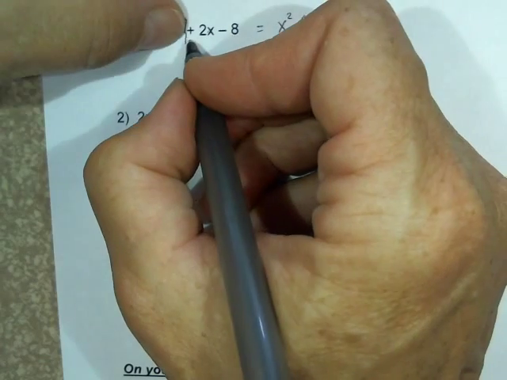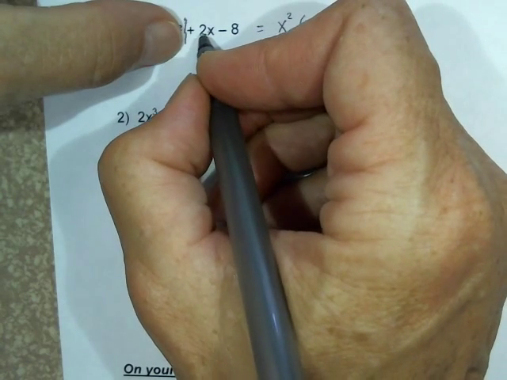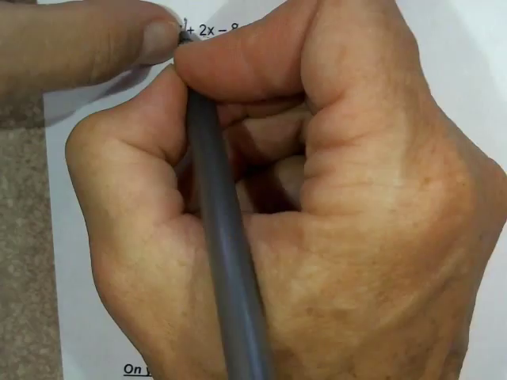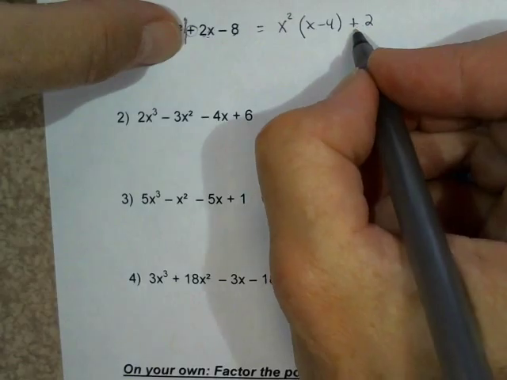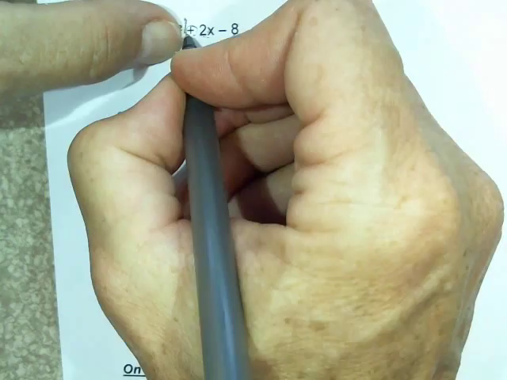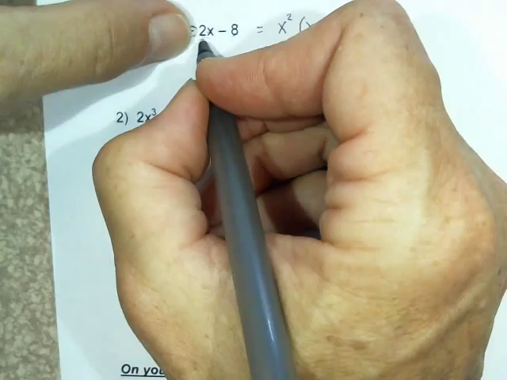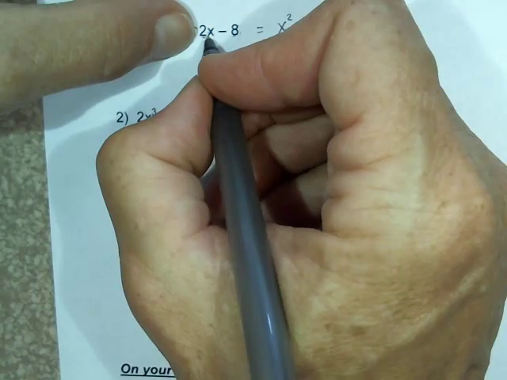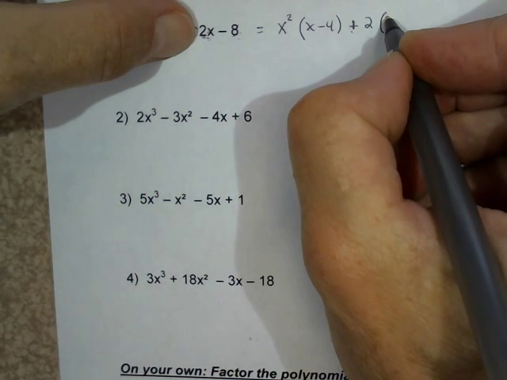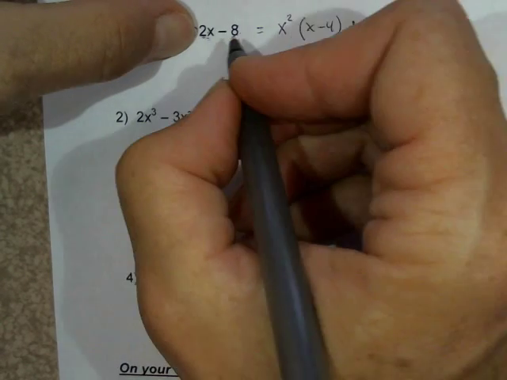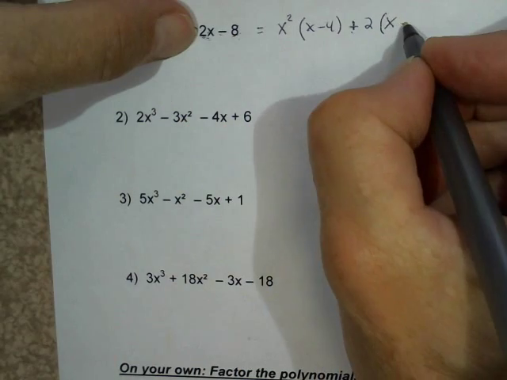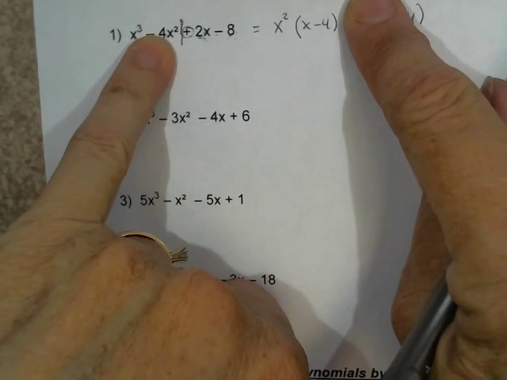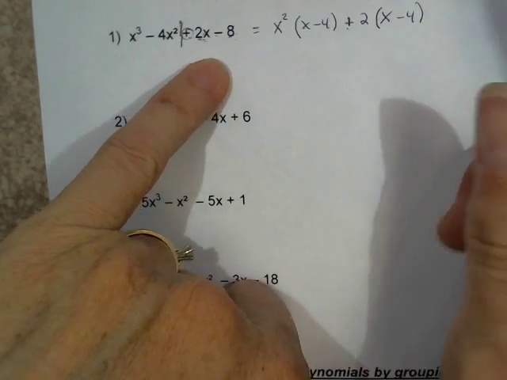And then we are going to look at the second 2 terms, and the GCF in the second 2 terms is a positive 2. Whatever this sign is, you're going to write it here. If this is a plus, you're going to write a plus here. If this is negative, you're going to write a negative here. Now when you pull the 2 out of these 2 terms, you're going to be left with 2x divided by 2, which is just x, and negative 8 divided by 2 is negative 4. So here we go, the first 2 and the second 2 sets of terms.